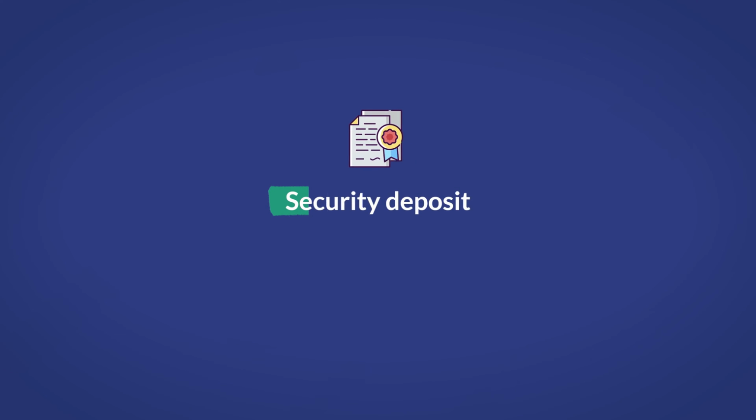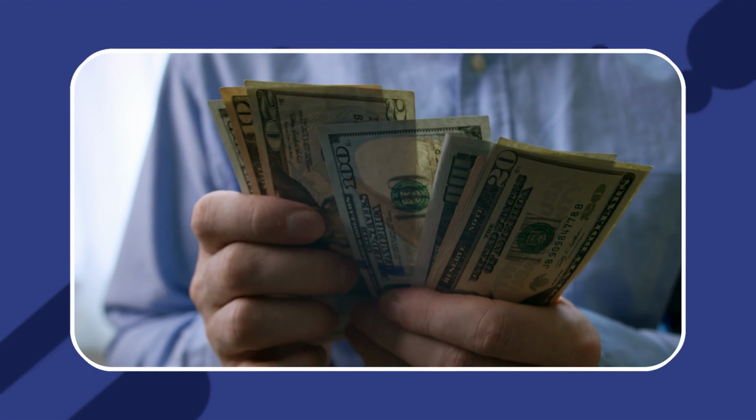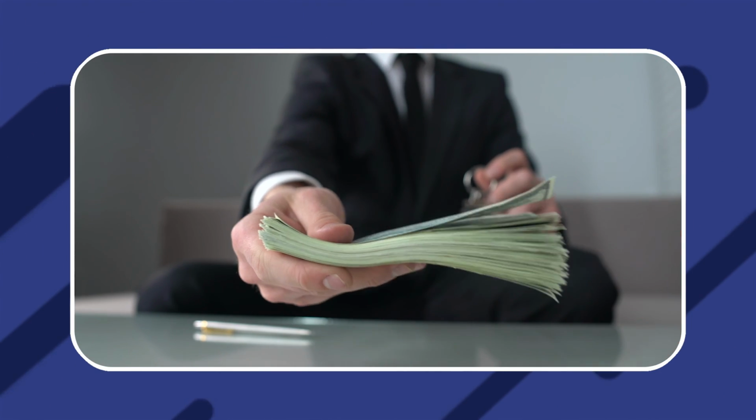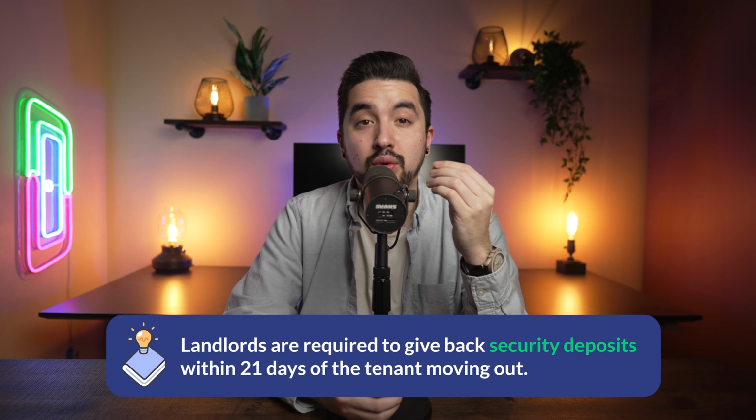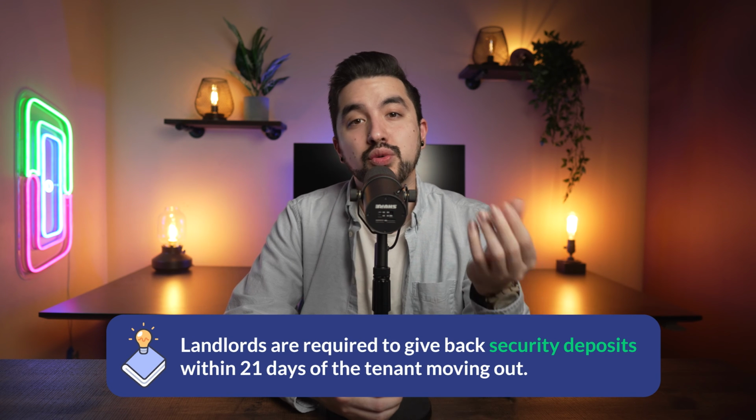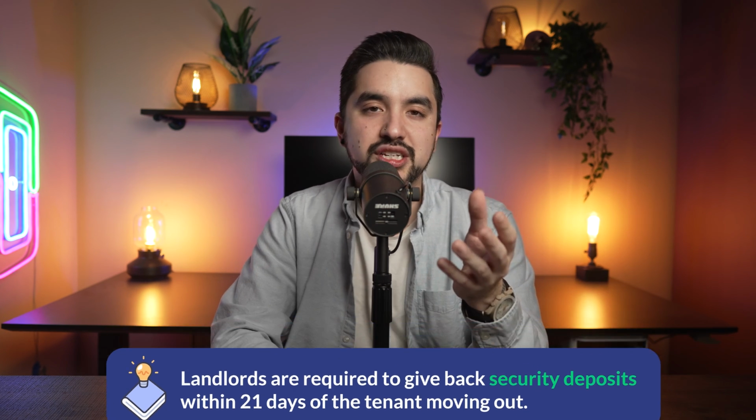According to California landlord-tenant law, security deposits are not required, but they're recommended to avoid any future issues. These deposits may be equal to 1 month's rent, 2 months' rent, or 3 months' rent for furnished apartments. Landlords are then required to give back the security deposit within 21 days of the tenant moving out. So what is the security deposit covering for you then? Well, I am glad you asked.